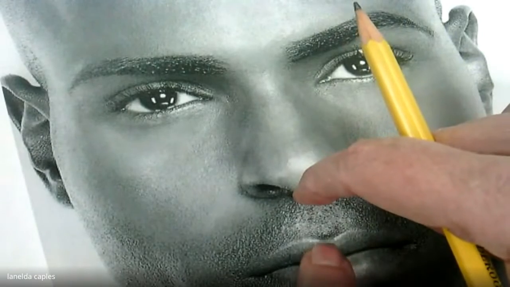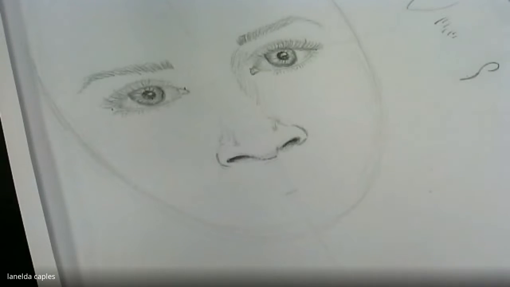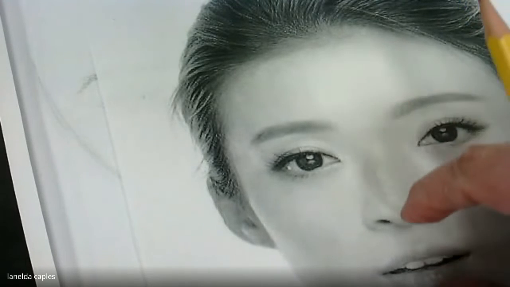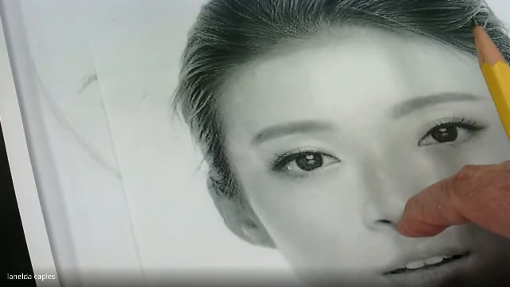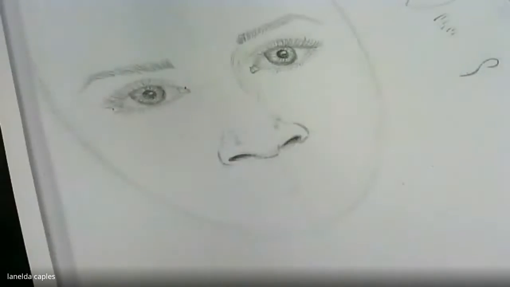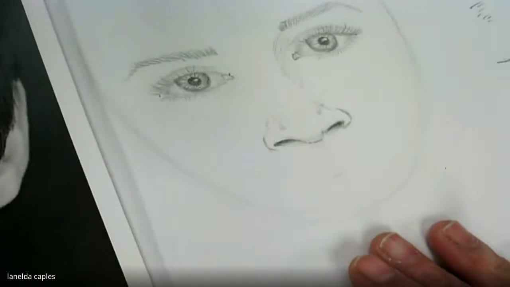On this person, I think it would be the top edge of the lip. On this one, it would be the bottom edge of the upper lip since her mouth is open. So you just have to look to your model and figure out what that line is going to represent.